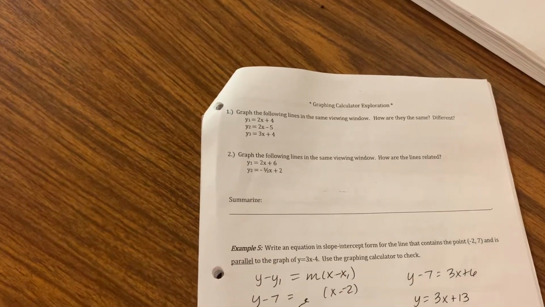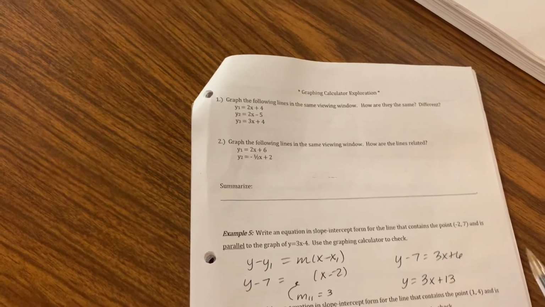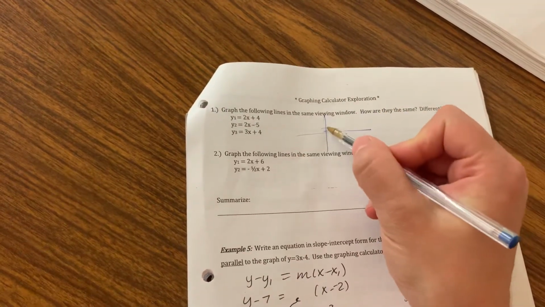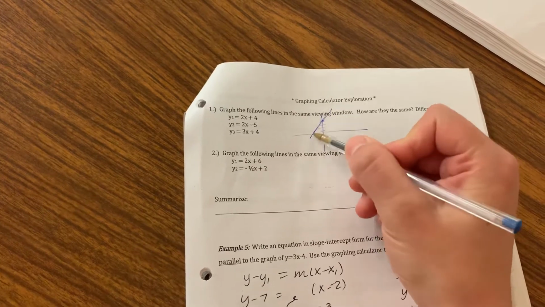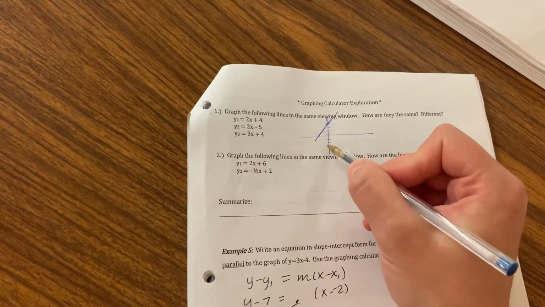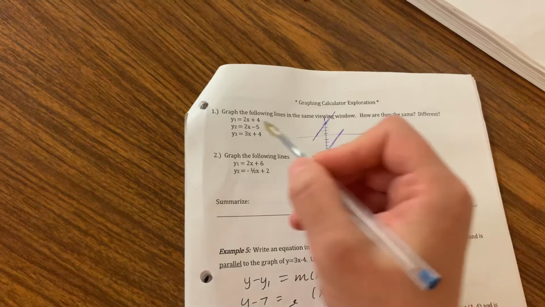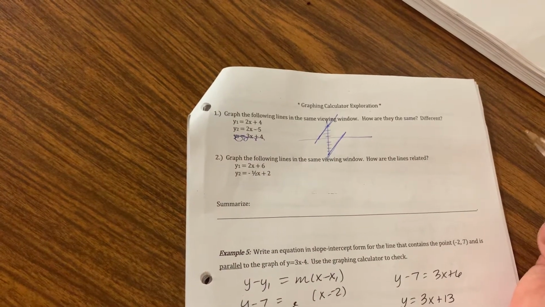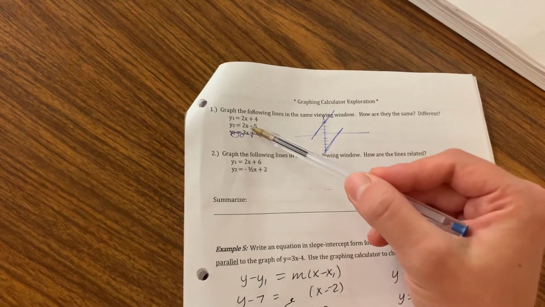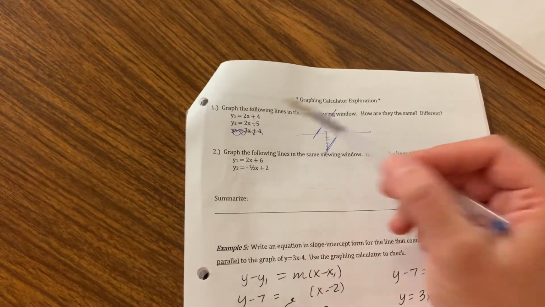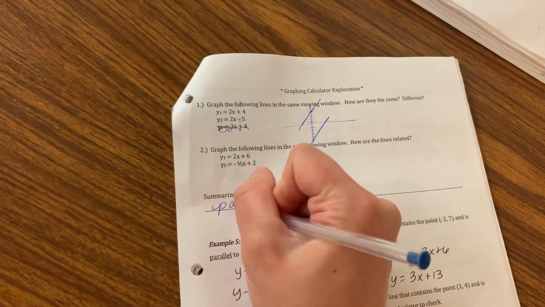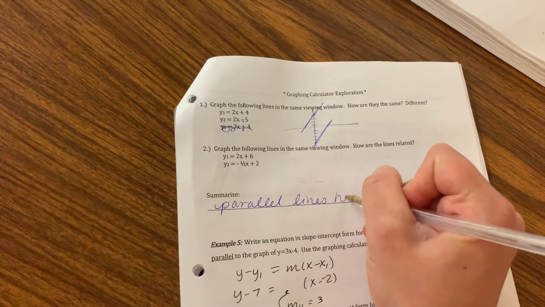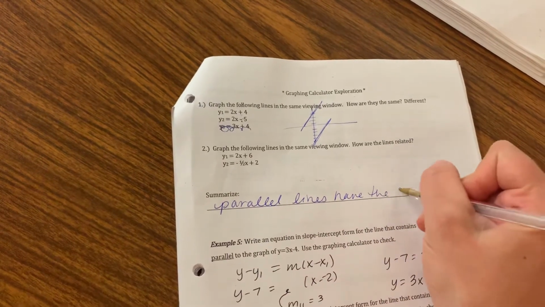It says graph the following lines in the same viewing window. What do you notice? So if I were to graph this line, 1, 2, 3, 4, have a slope of 2. -5, 1, 2, 3, 4, 5, have a slope of 2. Let's just ignore that. What do you notice about those two lines? They're parallel. And what do you notice about their equations? They have the same slope. So parallel lines have the same slope.